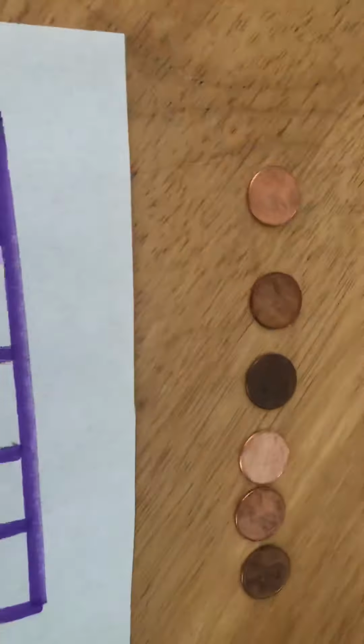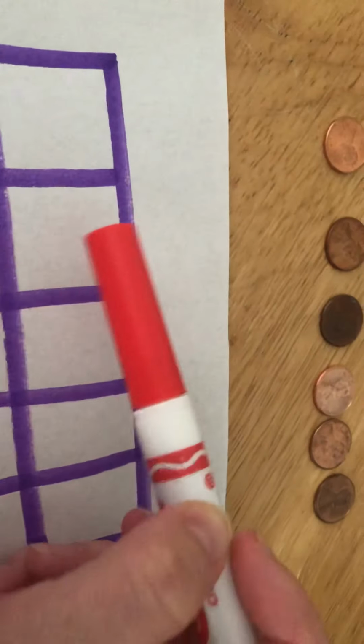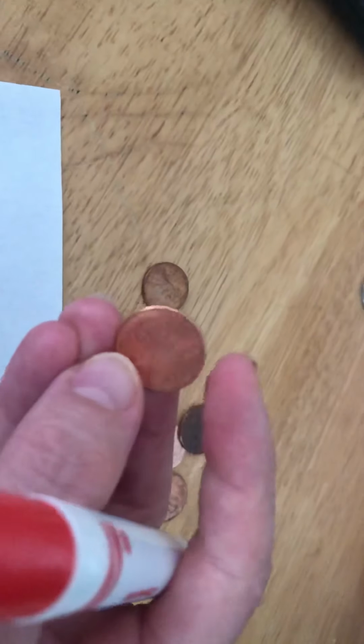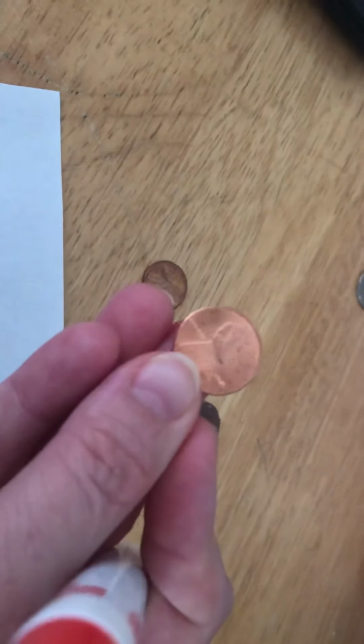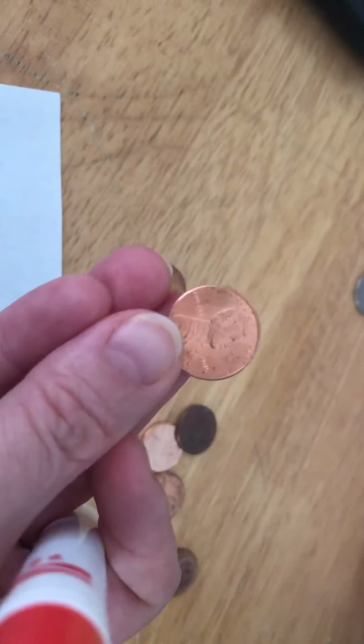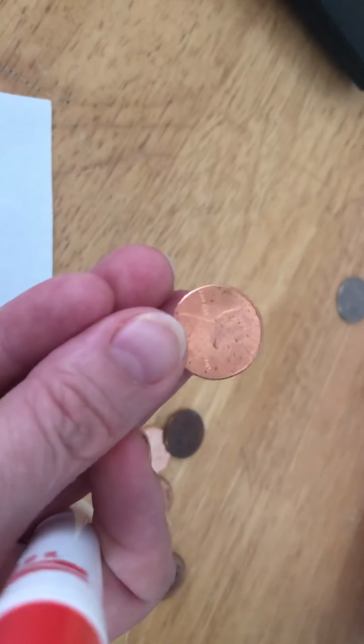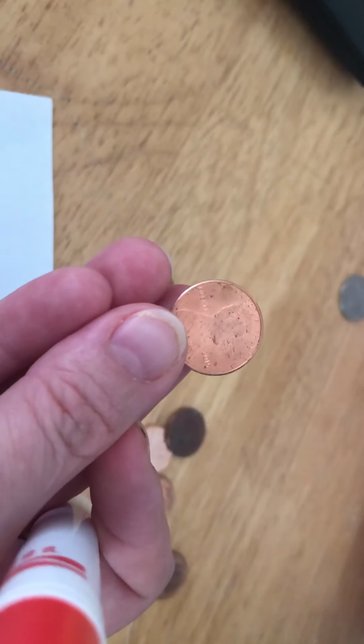Now, I thought we could review these coins here to help us count how many days in May we've had so far, because we're going to be able to put one of these coins in each square. So let's see what we have. Do you remember what this coin is called? We talked about that yesterday. It's called a penny. And remember, it has our 16th president on the front. His name is Abraham Lincoln, and pennies are worth 1 cent.